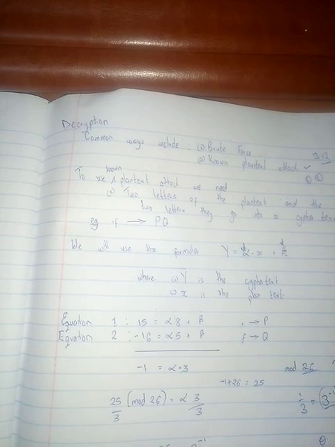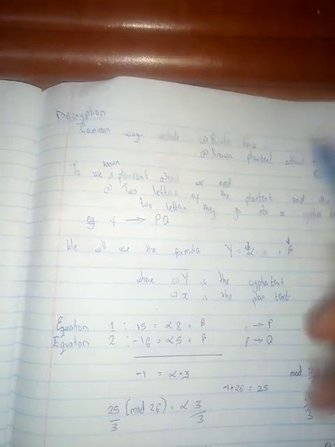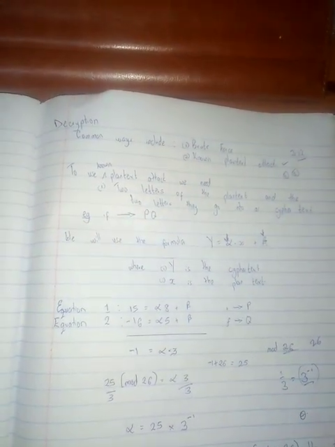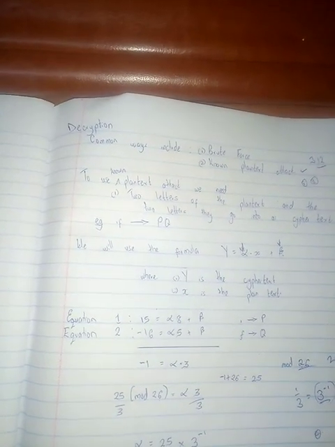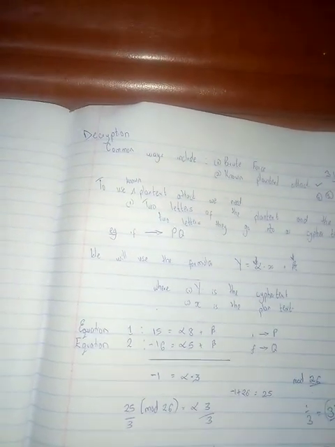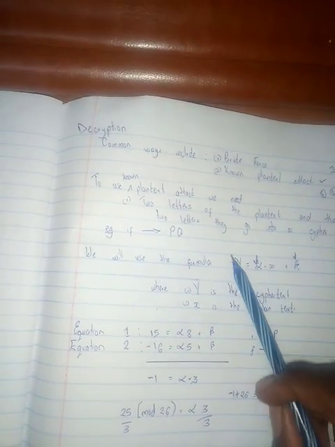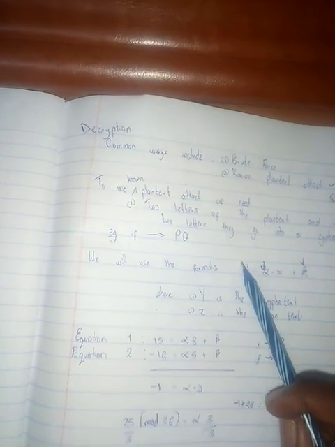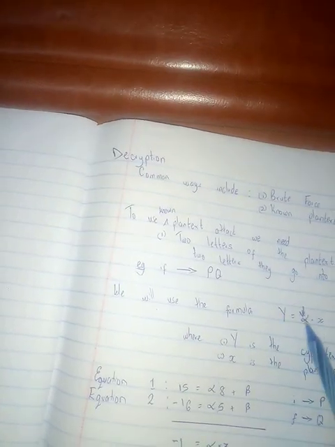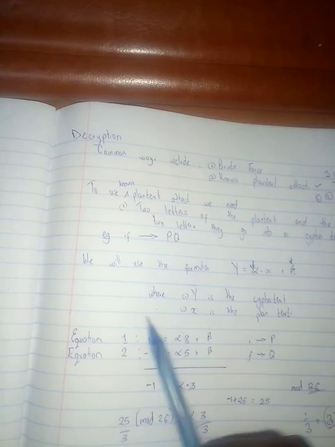So for us to use the known plaintext attack, we need at least two pairs, each consisting of a plaintext mapping into a ciphertext. So for illustration, we'll use I mapping into P, F into Q. Now we'll have two equations using the same formula where the ciphertext is equal to alpha multiplied by the plaintext plus beta. Okay, so this will be the first equation.